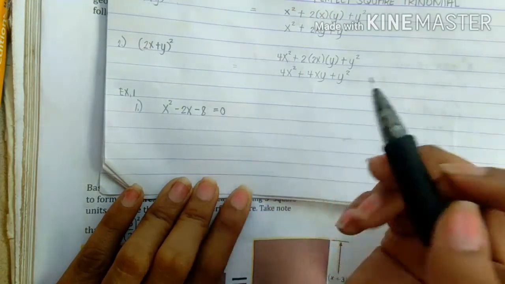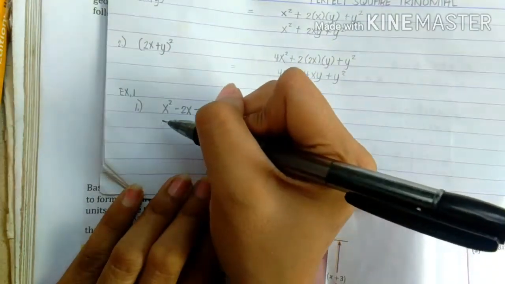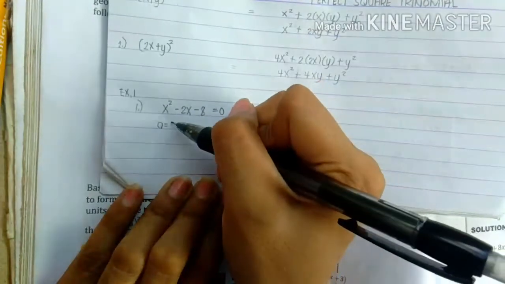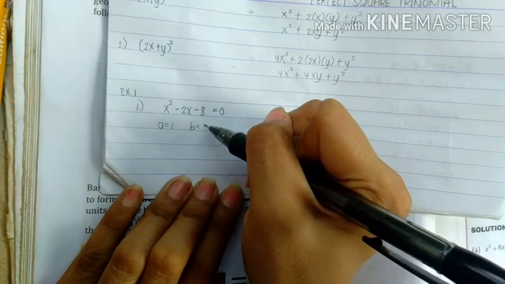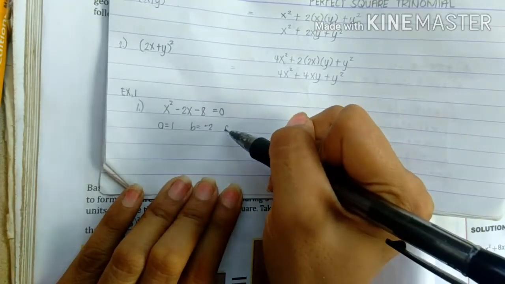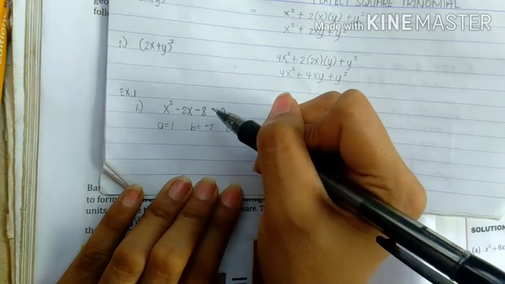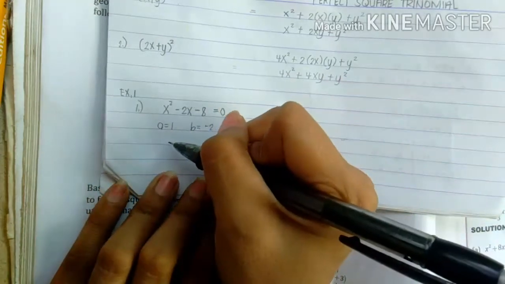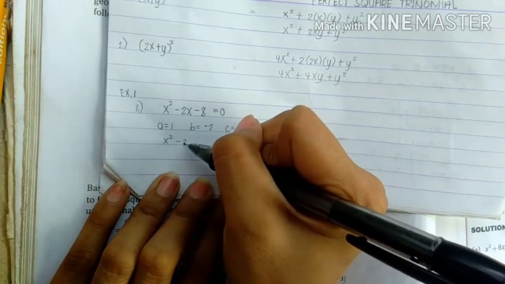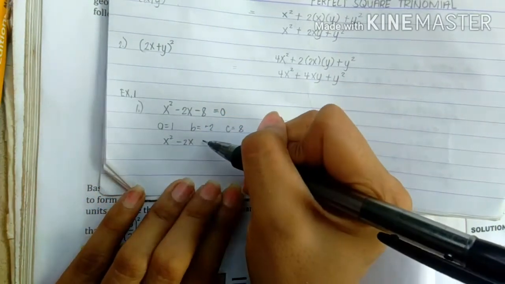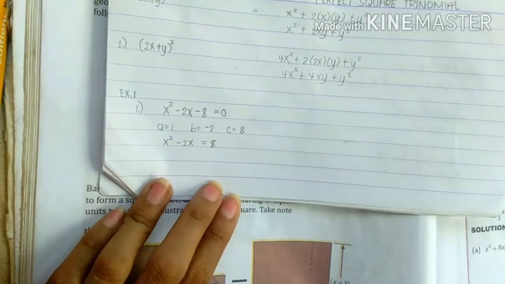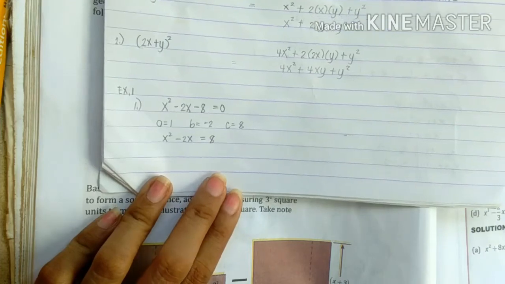So let's try to identify first our a. Our a is 1, our b is -2, and our c is the constant. We need to transfer that one, so this will be 8. Standard.